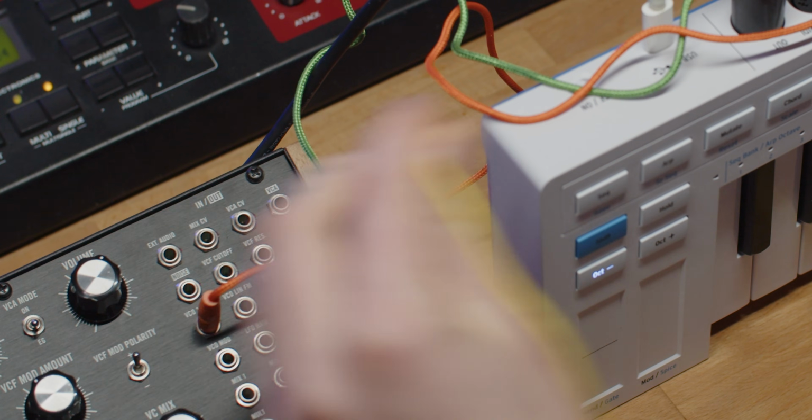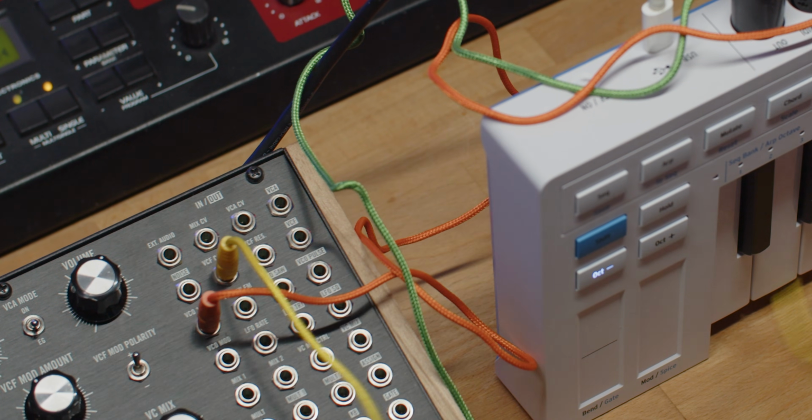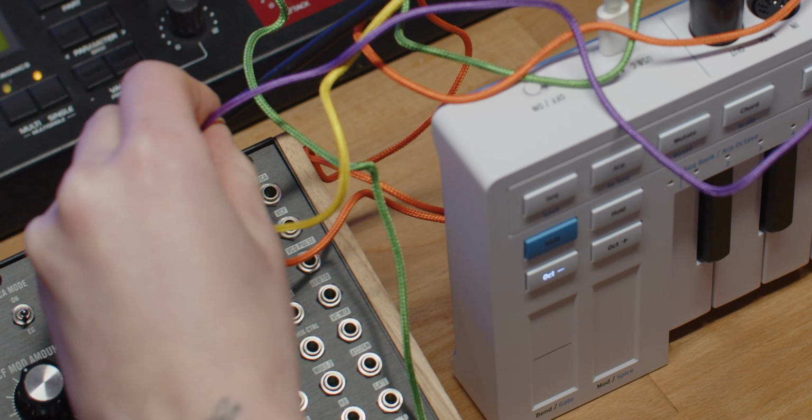To shape the sound beyond notes, connect the Mod 1 and Mod 2 CV outputs from the keyboard to modulation inputs on the Mother 32. For example, patch Mod 1 to the filter cutoff CV input and patch Mod 2 to the VCA CV input.